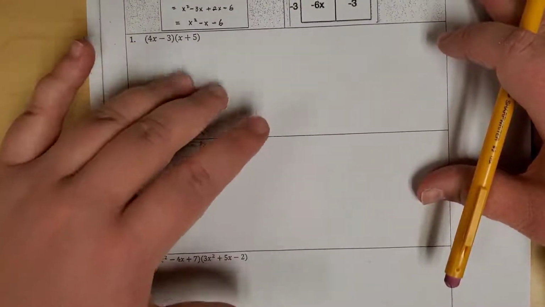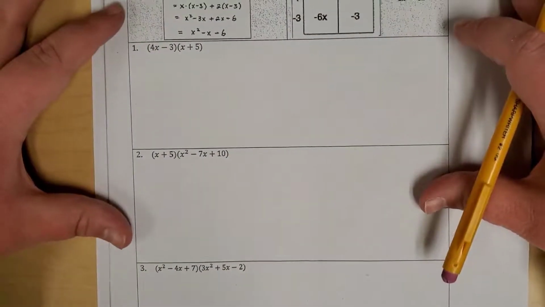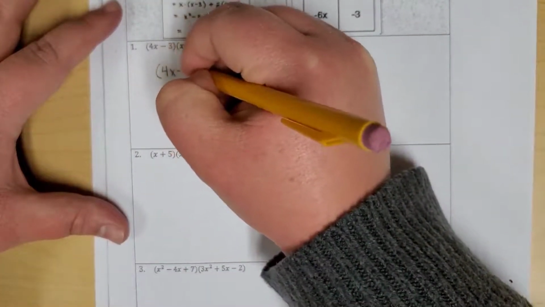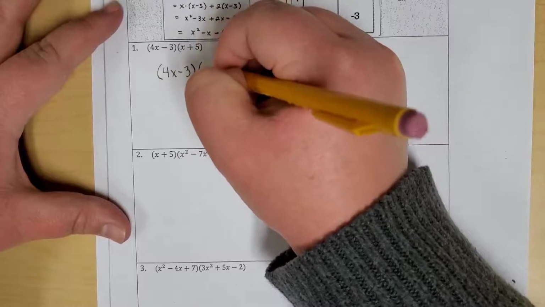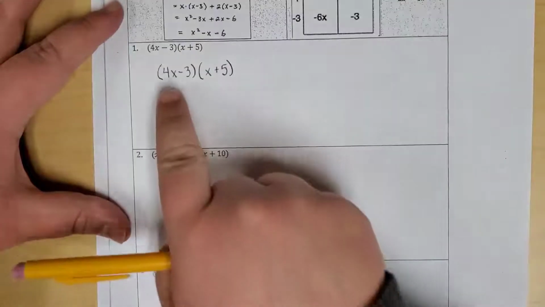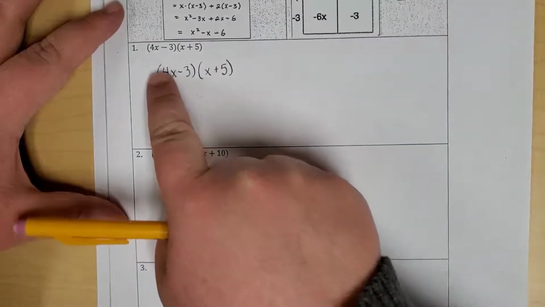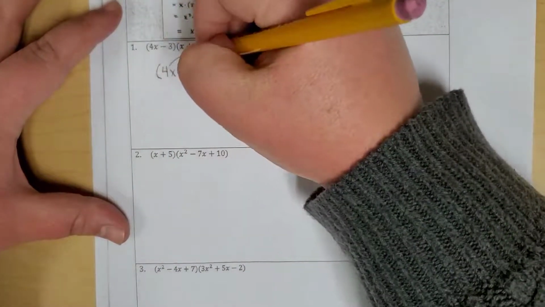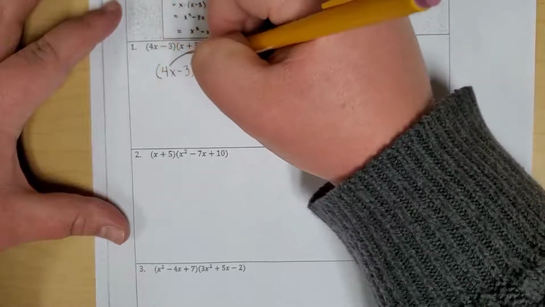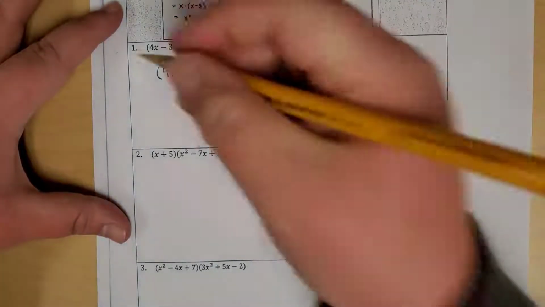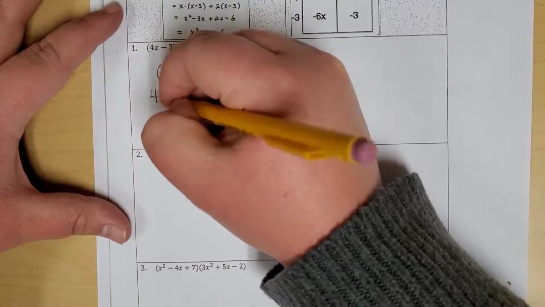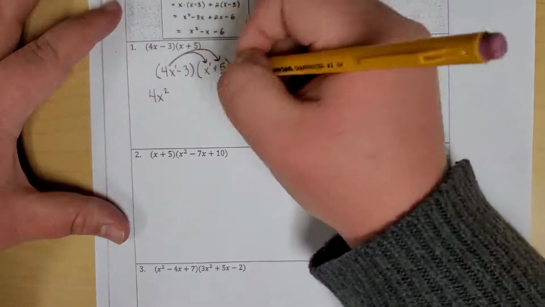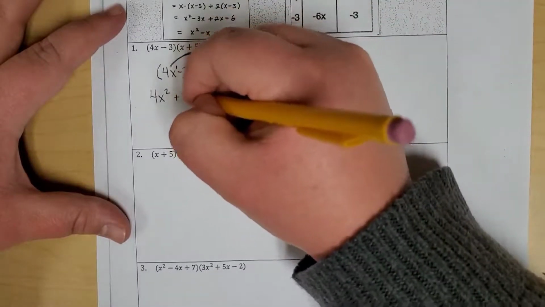Alright, so on the left side I'm always going to do the distributing or the foiling as it's sometimes called. So if I have 4x minus 3 times x plus 5, basically what's happening here is each term in the first parenthesis must be distributed to each term in the second set of parentheses. So I have 4x times x, and I also have 4x times 5. 4x times x is 4x squared, because remember you have to add the exponents. 1 plus 1 makes 2. And then 4x times 5 is 20x.